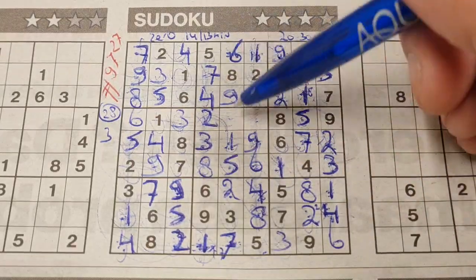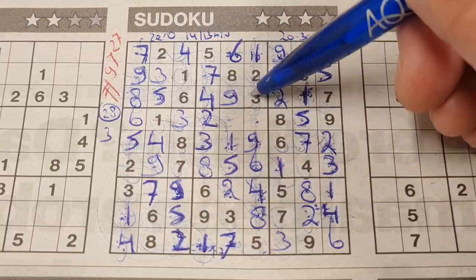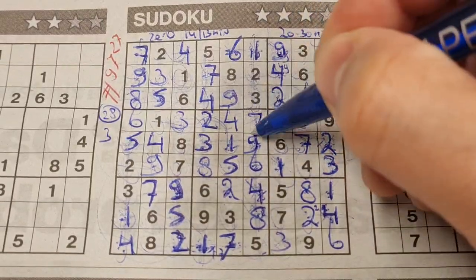5, 6, 7 is missing. 4 and a 7. We have a 4 in this column, no 4 there. 4 should be here, and the 7 goes there.